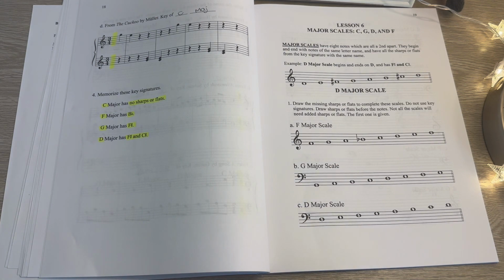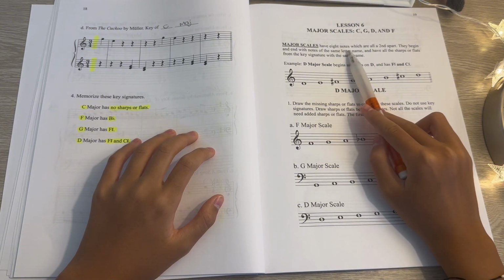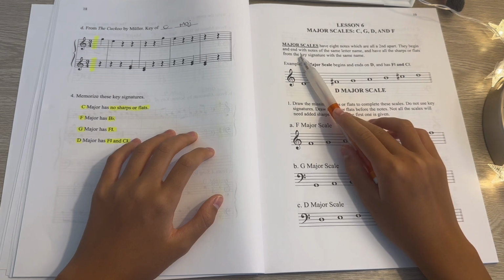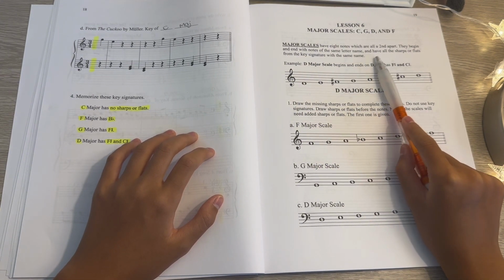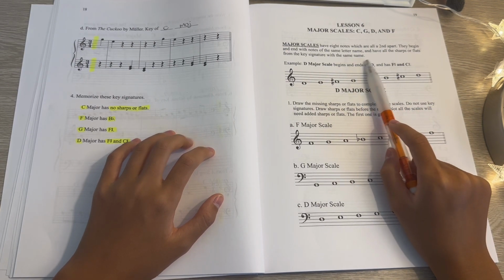So let's first learn about what major scales are. Major scales have 8 notes, which are all a second apart. They begin and end with the notes of the same letter name and have all the sharps or flats from the key signature with the same name.